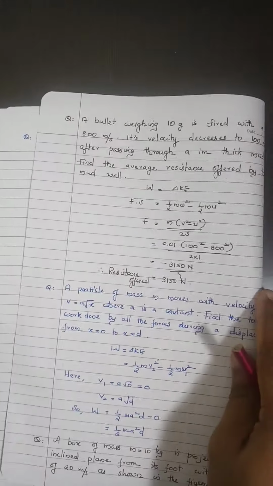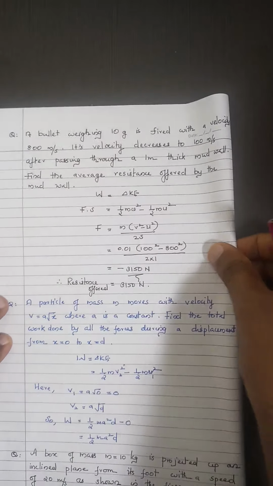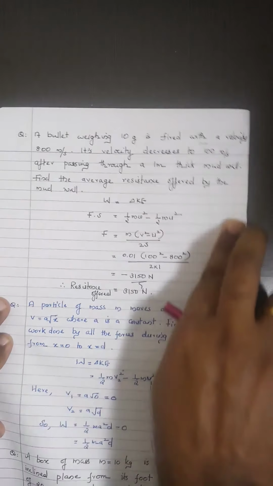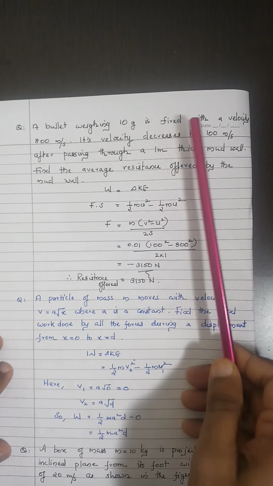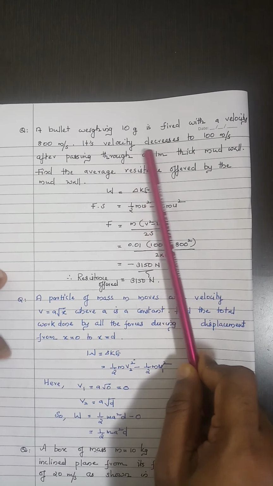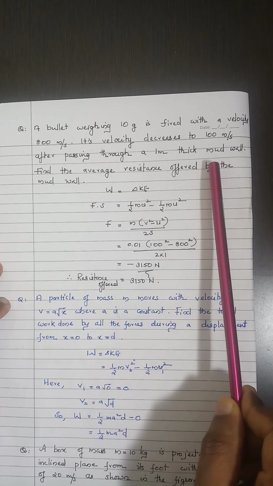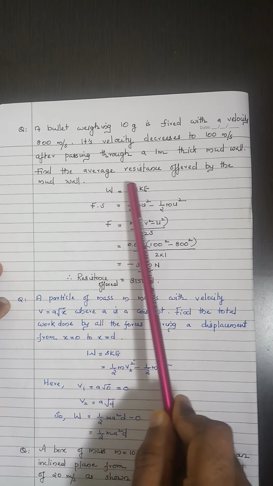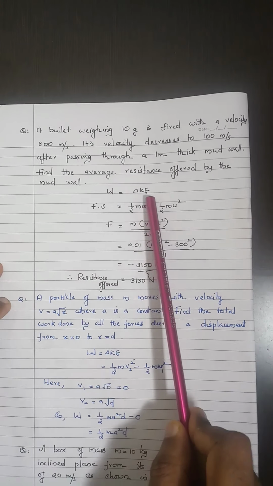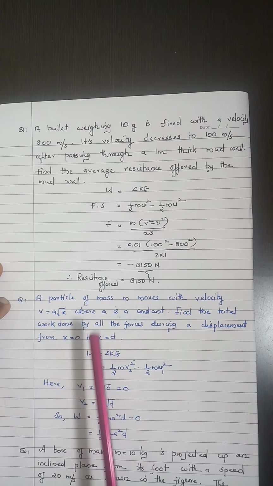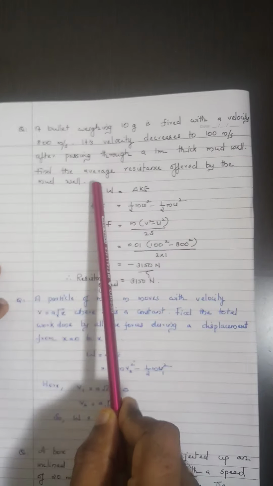See, another good question. A bullet weighing 10 gram is fired with a velocity 800 meter per second. Its velocity decreases to 100 meter per second after passing through a 1 meter thick mud wall. Find the average resistance offered by the mud wall. You know the work done is the change in kinetic energy. It's a very important theorem, the Work-Energy Theorem. It is very important.